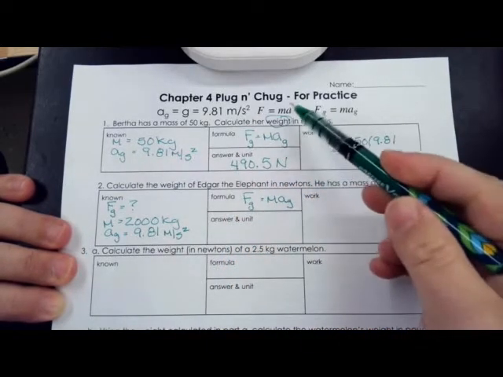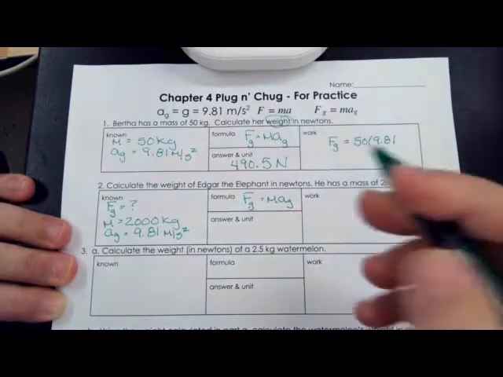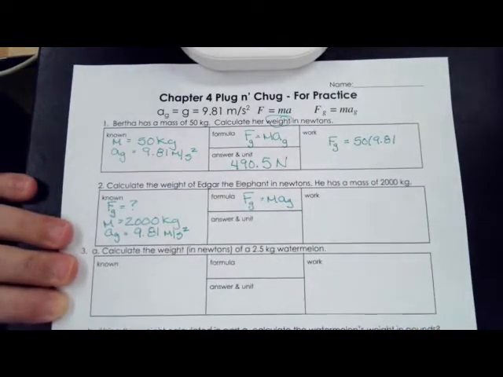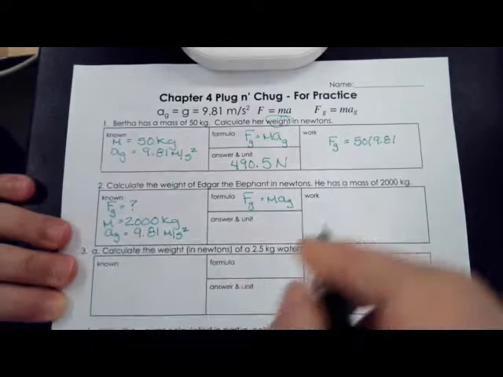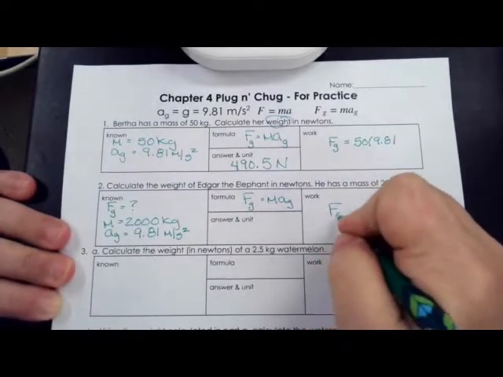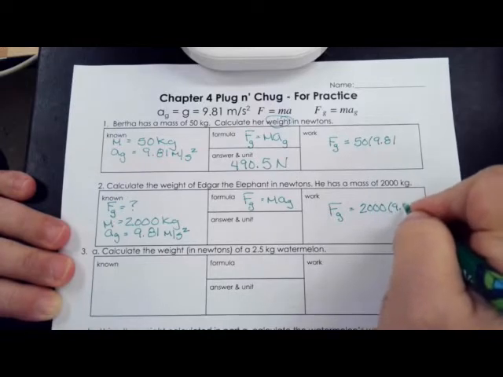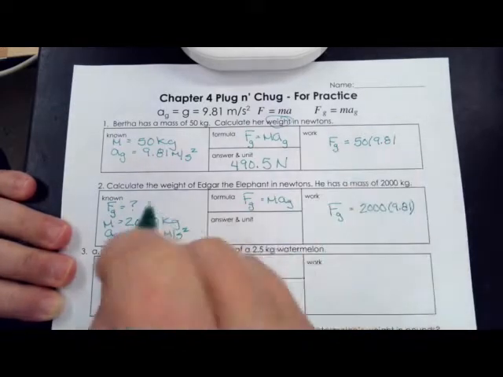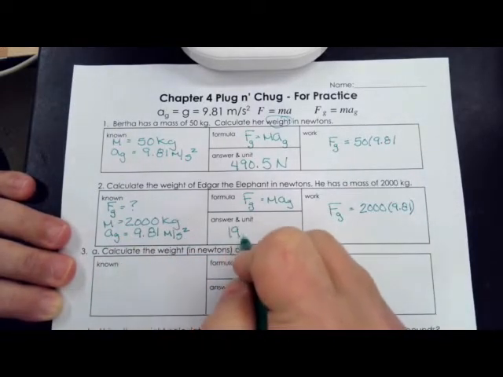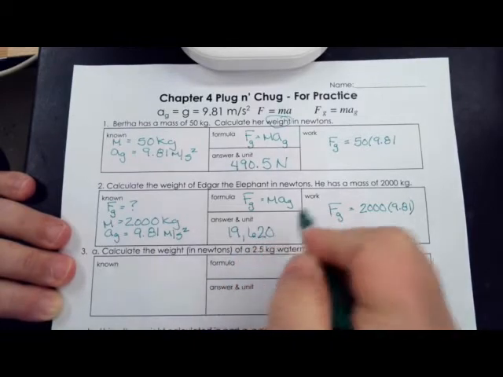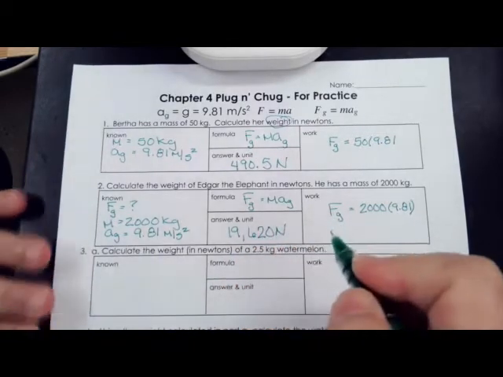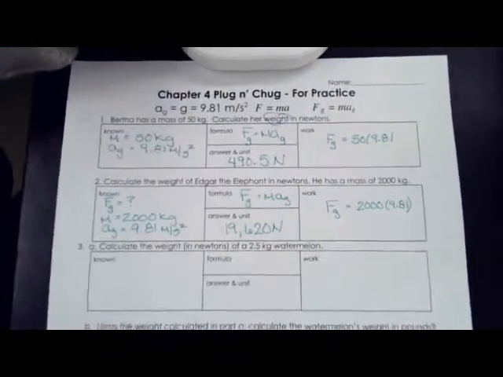We could have used F equals ma, the FMA formula. Either one works quite well in this situation. So let's plug into that formula. Fg equals 2,000 times 9.81. Multiplying those two together, you get 19,620 newtons. Awesome.